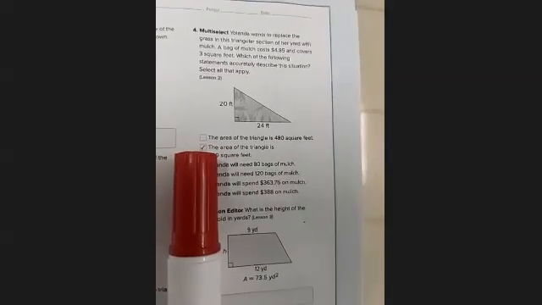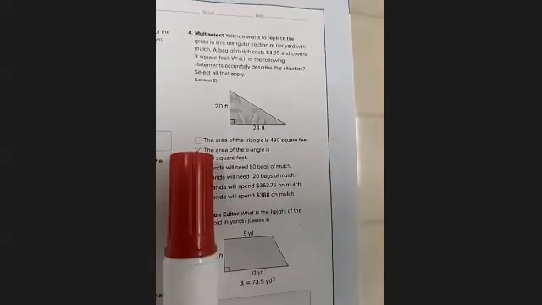240. So the first one, ignore it. But the second one, read. The area of the triangle is 240 square feet. Is this correct? True. So we check the second one. The second one is applied. The area is correctly 240 square feet.